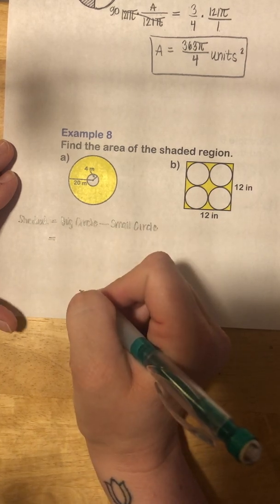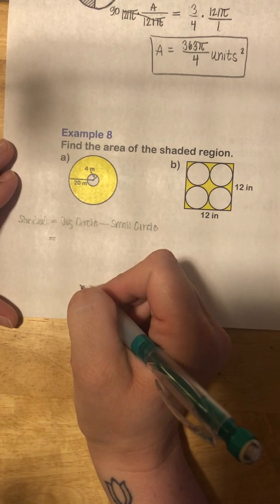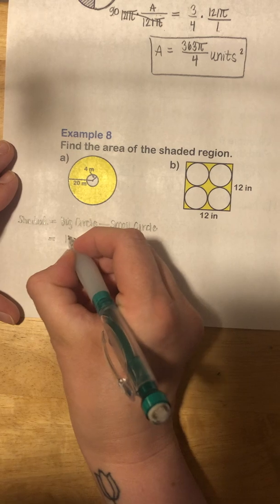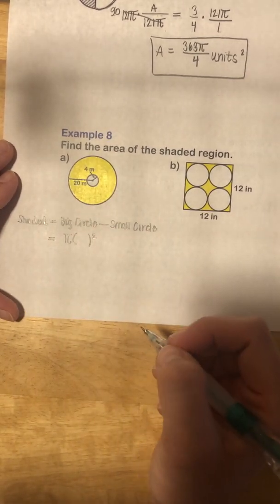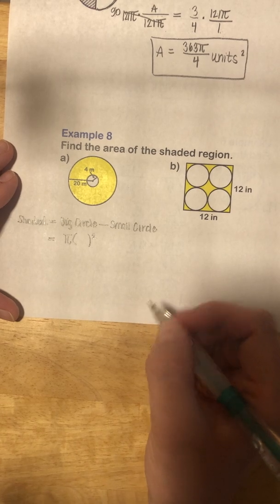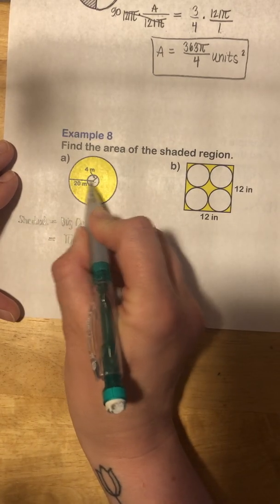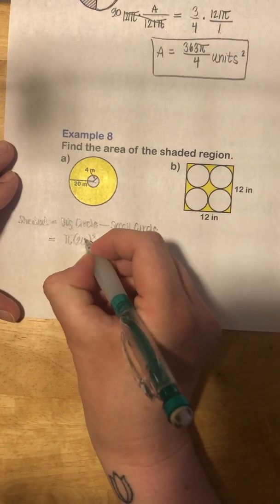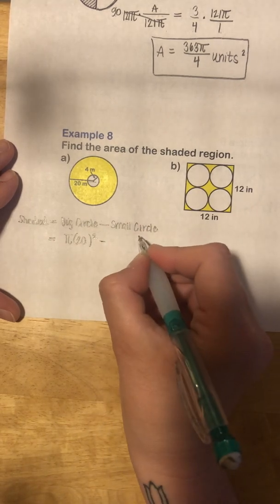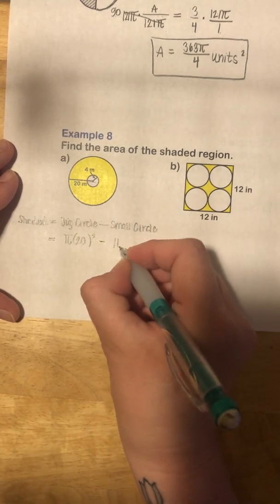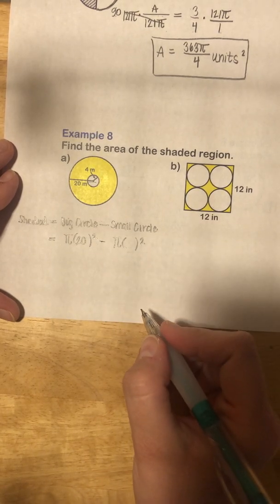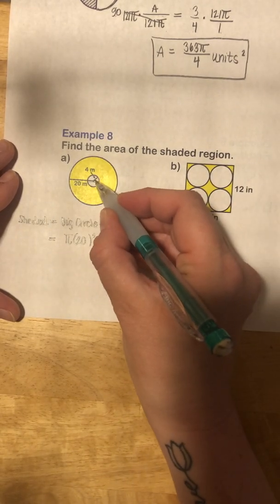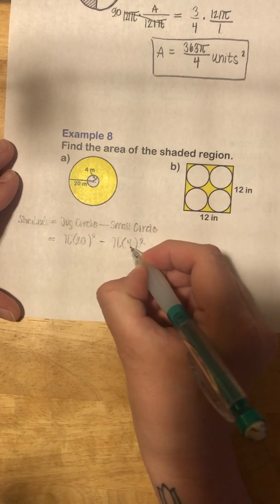All right, well, how do we find circle area? That's the formula pi r squared. So pi times r squared. So let's look at the big circle. What is the radius? Well, according to this, the radius is 20. All right, same formula for a small circle, pi times r squared. What's the radius of the small circle? Well, it's right here. It's a 4.